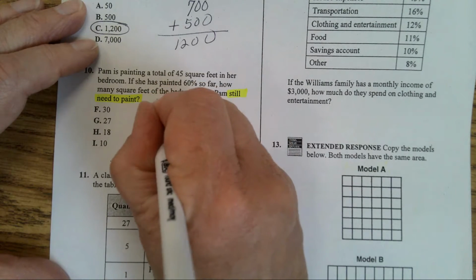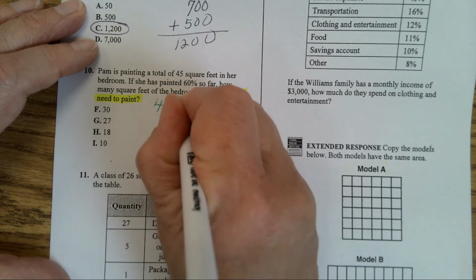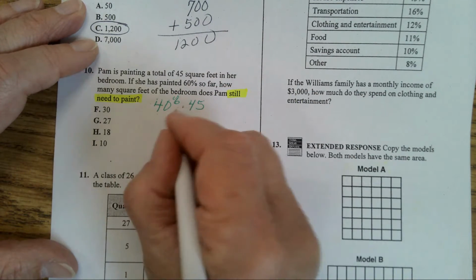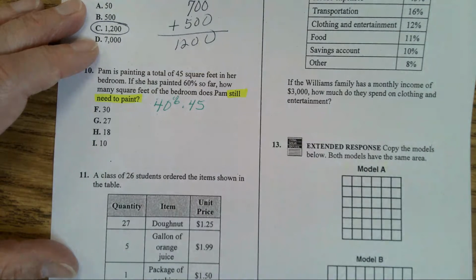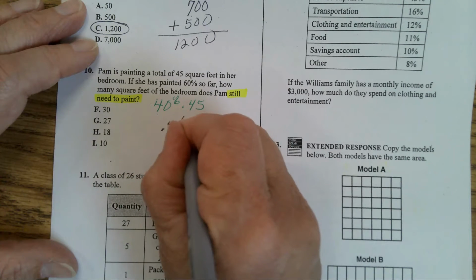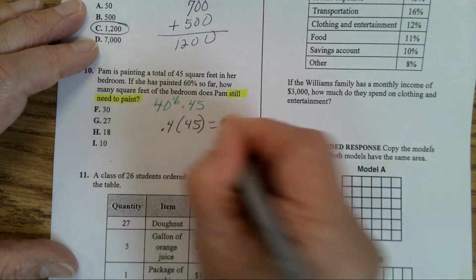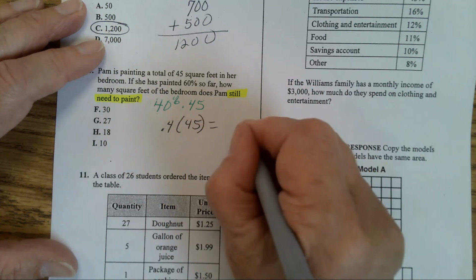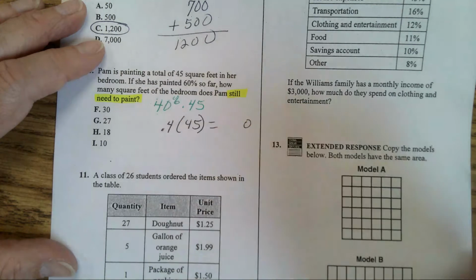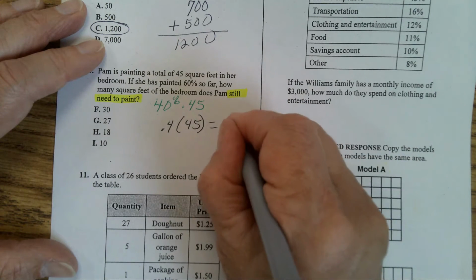40%. So we need to take 40% times 45, which means we have to change it to a decimal. 40% will be 0.4. 0.4 times 45 will give you the answer. 4 times 5 is 20. Put down a 0, carry a 2. 16 plus 2 is 18.